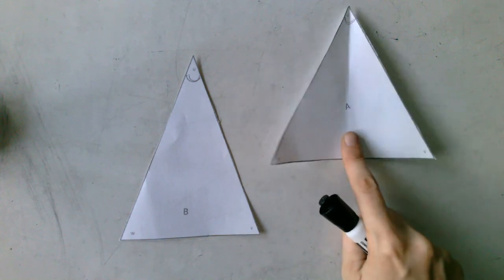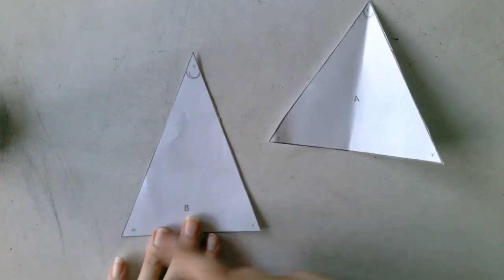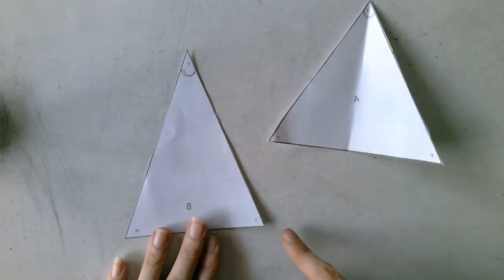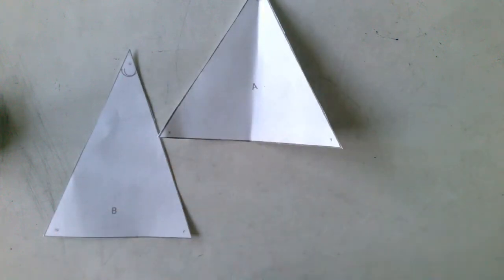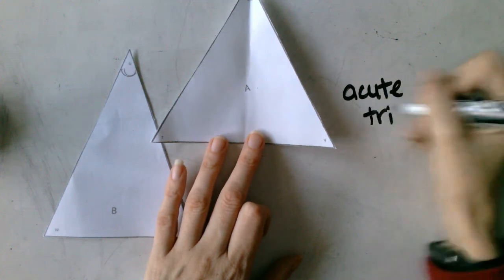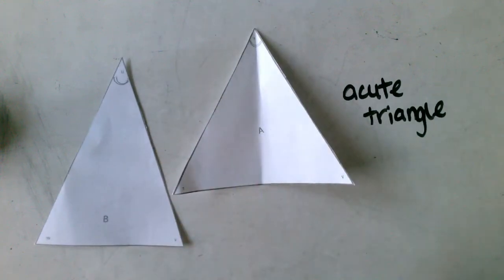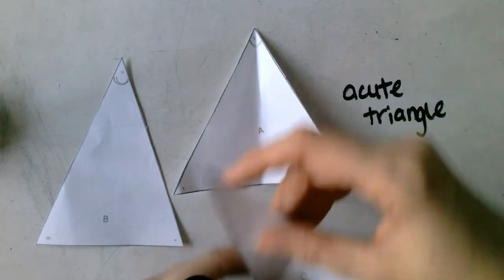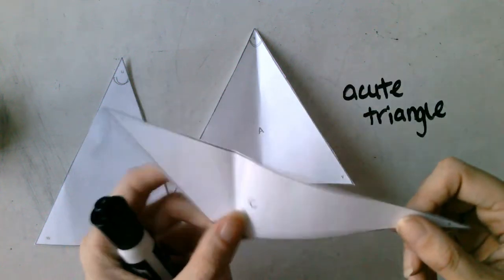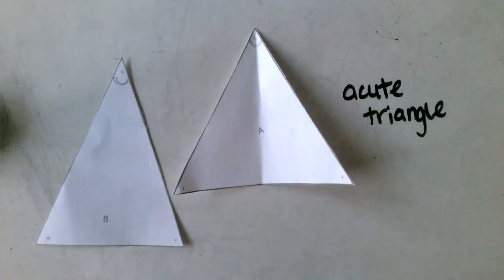Our last triangles are triangle A and triangle B. These two triangles each have acute angles as all of their angles. Because they have an acute angle on each side, these are called acute triangles. All angles of an acute triangle will be acute. So each of the angles will be less than 90 degrees. The difference between the acute and the obtuse triangle is the obtuse triangle had two acute angles, but it had one obtuse. The acute triangle has all acute angles.